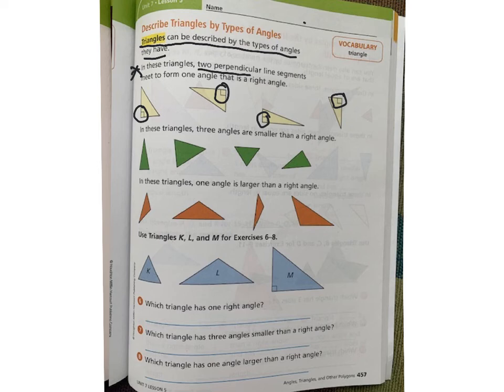Okay? Different kinds of triangles have different kinds of angles. Right? Let's look at the green ones. It says in these triangles, three angles are smaller than a right angle. So we're looking at the corners. The angles are the corners. So if you look at all these green ones, all of the angles are smaller than 90 degrees because they're smaller than a right angle.